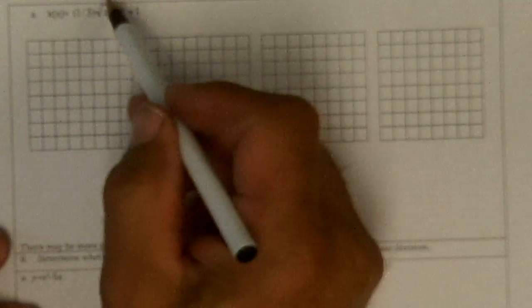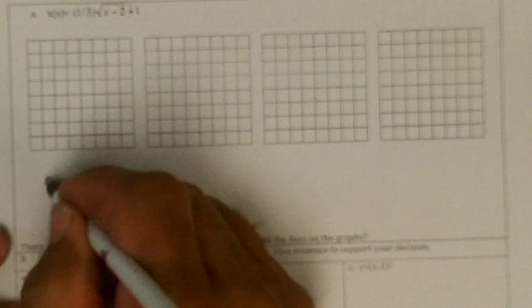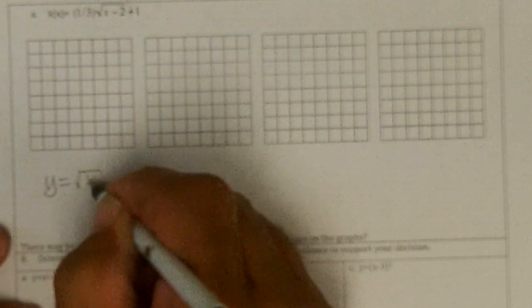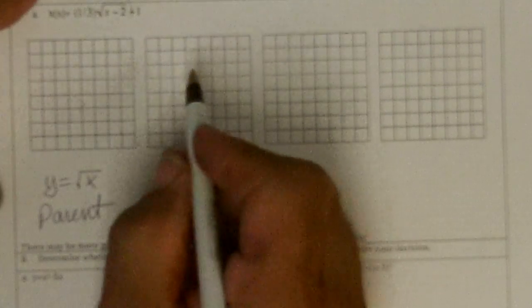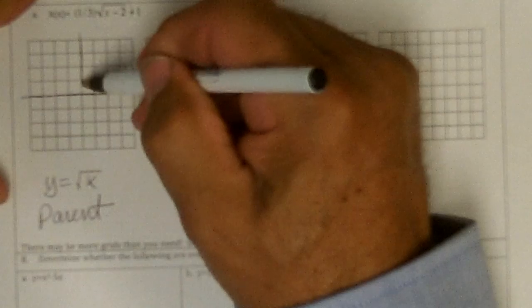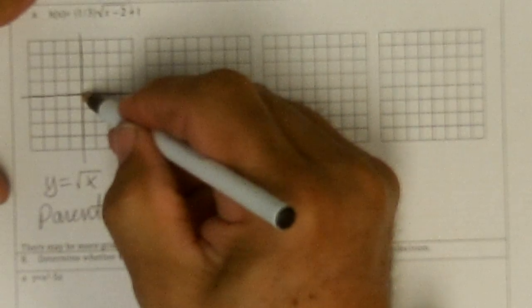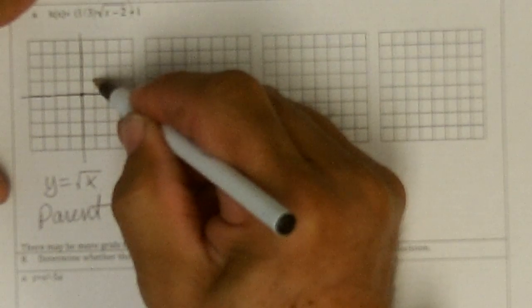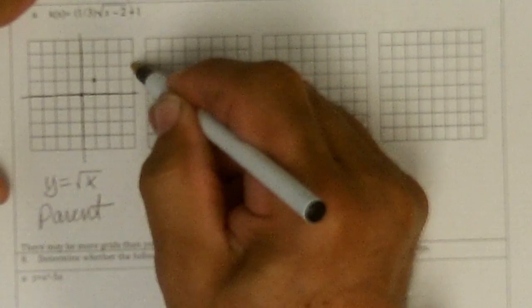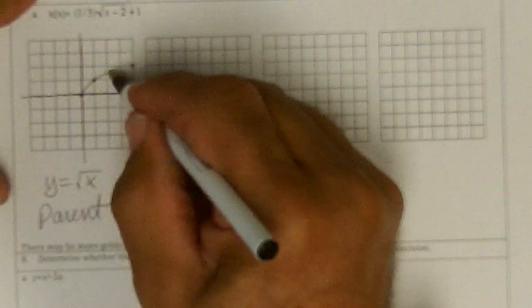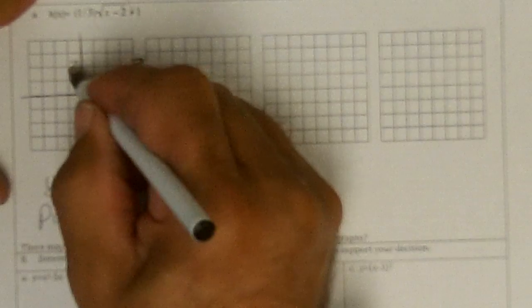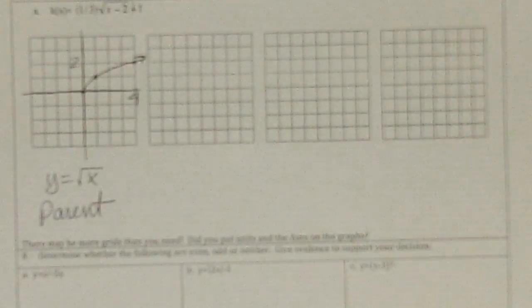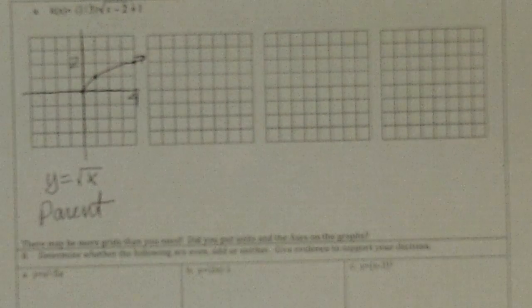Let's do the translations on this one. Well, the parent function is the square root function. So if I draw that, the square root of 0 is 0, the square root of 1 is 1, the square root of 4 is 2. Those are some easy ones to draw. Label this 2 and 4. There's the parent function.